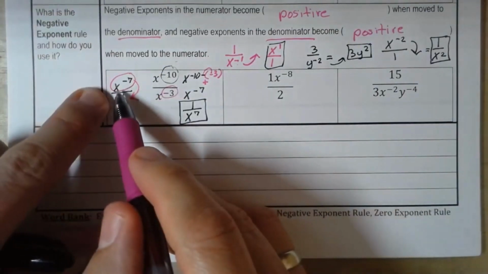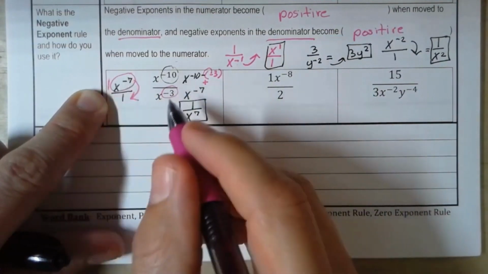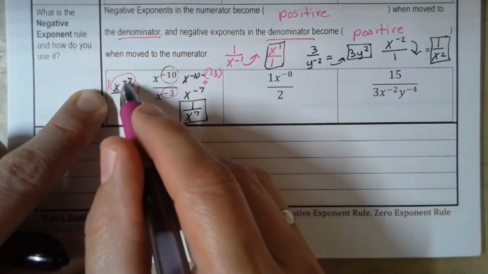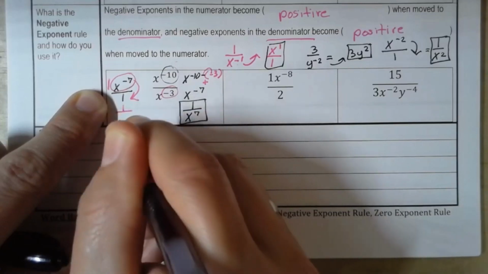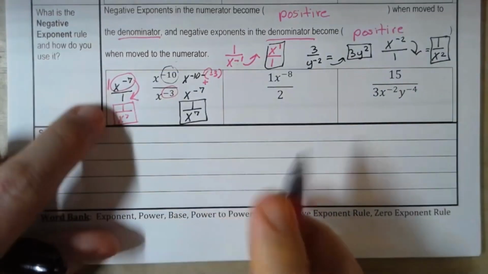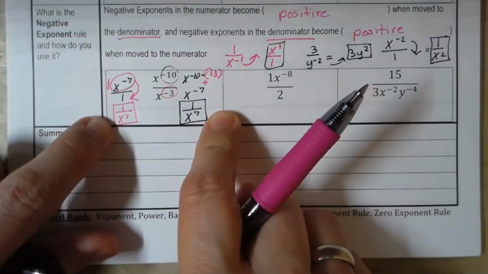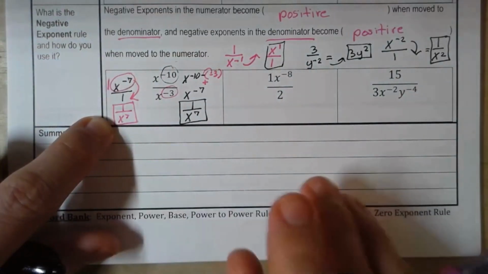Now remember that our coefficient of x, we have an imaginary 1 up here. In front of x, there's an imaginary 1 for its coefficient. So when I moved x to the negative 7 down, it leaves us with 1 over x to the positive 7, which is our answer. I hope that makes sense. And if it doesn't, just keep watching and you're going to see me do another example. I think the more I do, the more it's going to make sense to you.